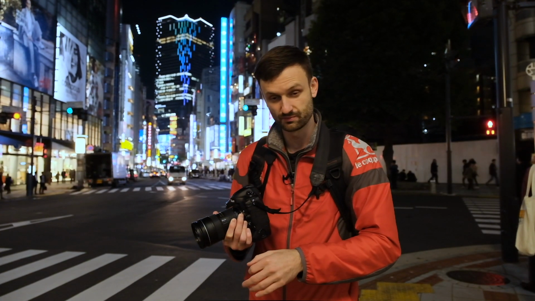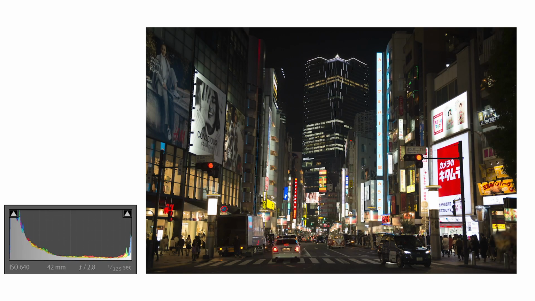and I did one that's correctly exposed, one that's underexposed, and one that's overexposed. So if you look at the correctly exposed one, it's kind of everywhere, but it's close to the left side and it's a little bit off the right side, but basically it's well contained within the graph. So this to me would say that this is a correct exposure.